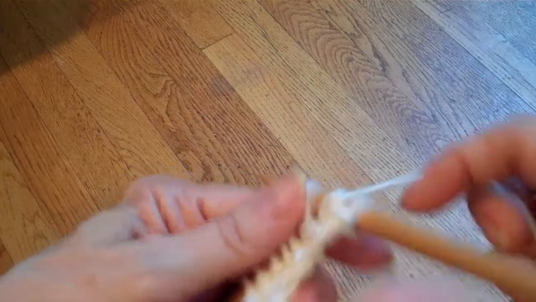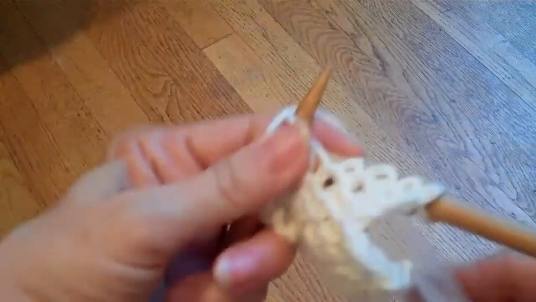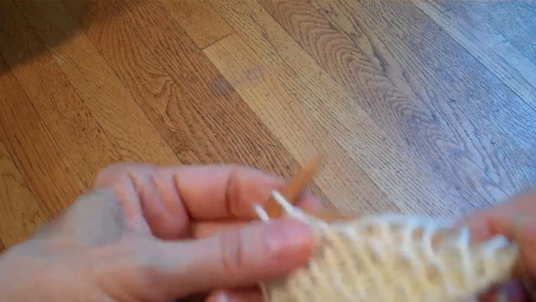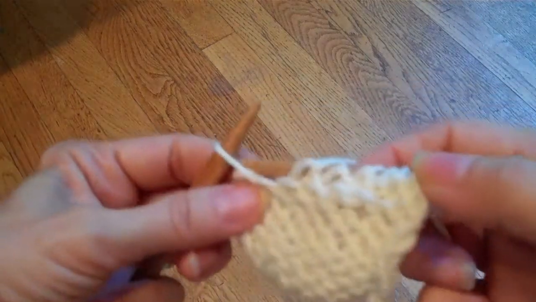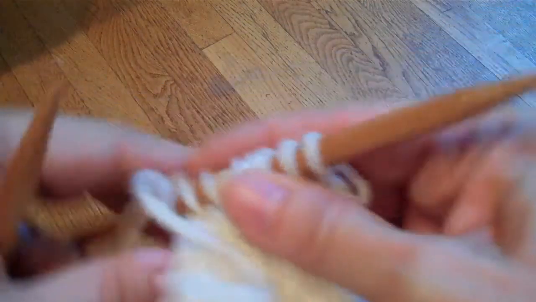And I'm working them. And notice that when I knit them through the back loop as I did, what it twists were the stitches that were on the needle. Now, it doesn't matter how you hold your needle or whatever to twist these stitches. It's not something that's more profound.